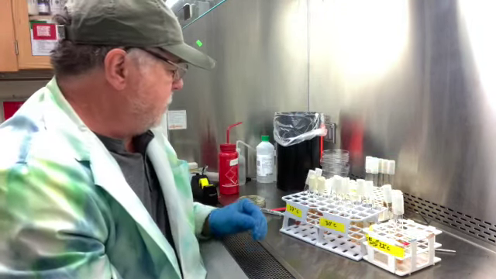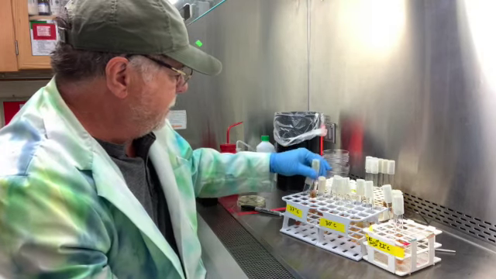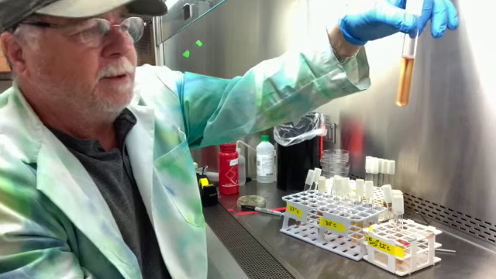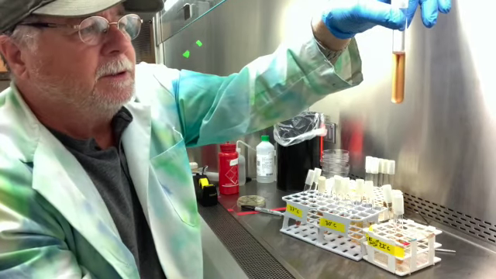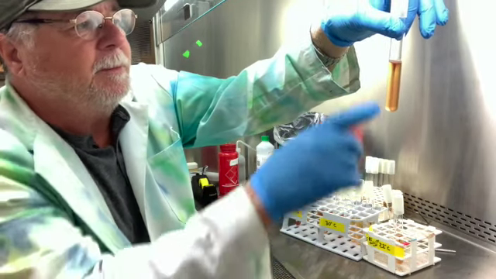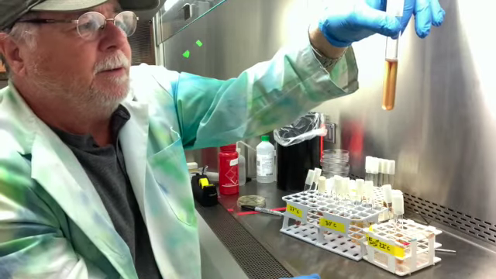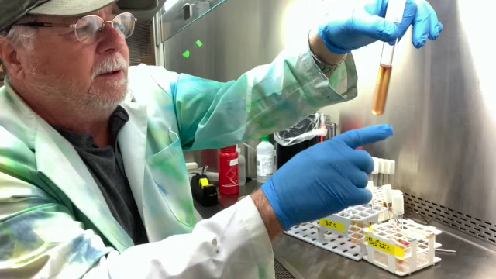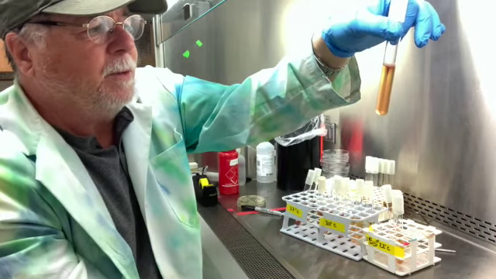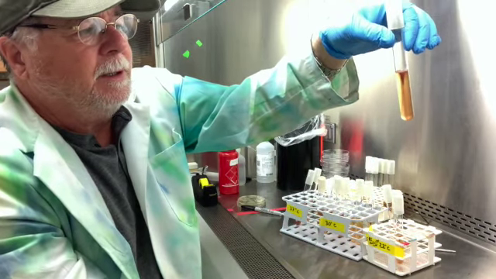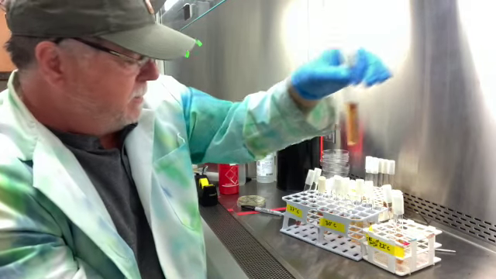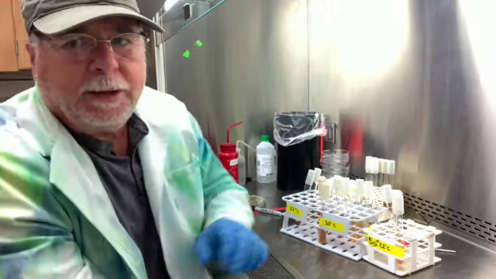Okay. All right. And then we've got the 841 Bravo. This is going to be your 841 Bravo example. So this is going to be better growth at the surface. Doesn't grow very well down below, and doesn't spread out. So it's non-motile, and it is an aerobe.